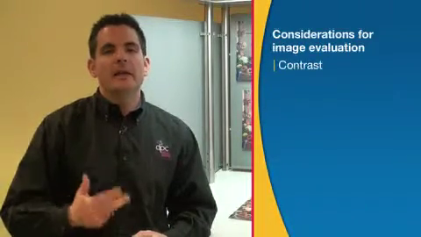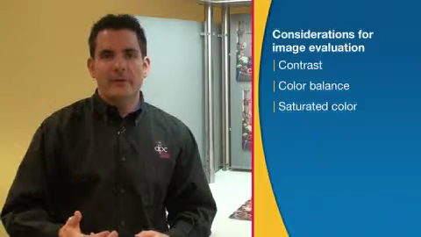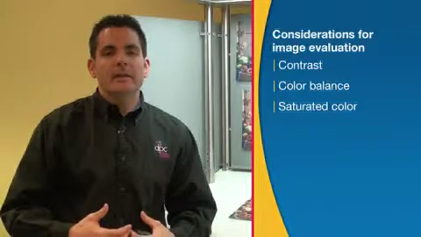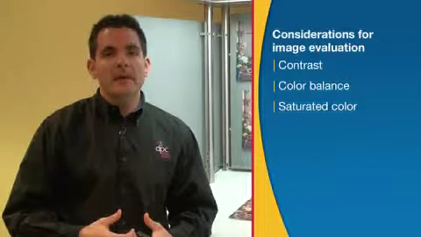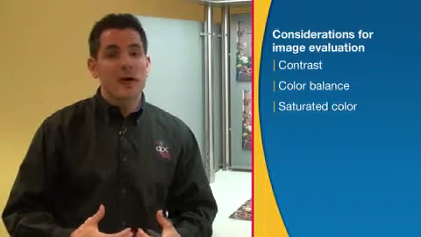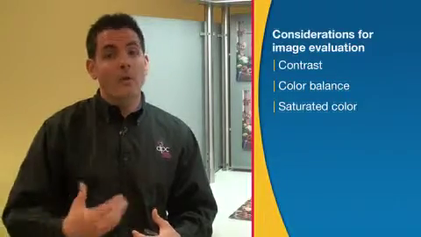So remember, when you're evaluating images, always think contrast, color balance, and saturated color. Now, we looked at each one of these three topics independently of each other, but keep in mind when you're evaluating images, the problem could be just one of those things, two of those things, or all three of those things. So remember, using imprecise terminology will result in additional proofing cycles, which can delay your job.